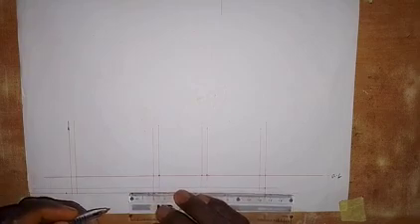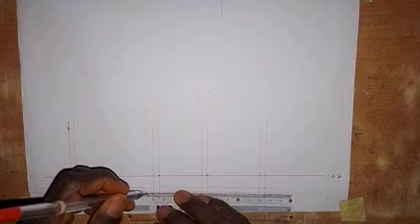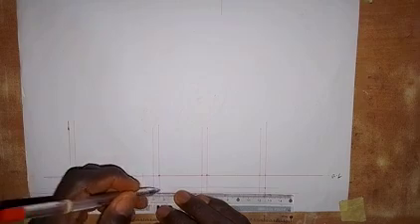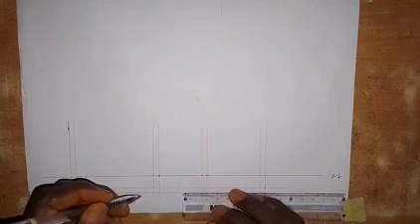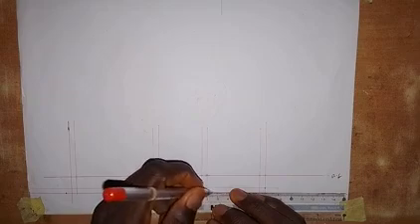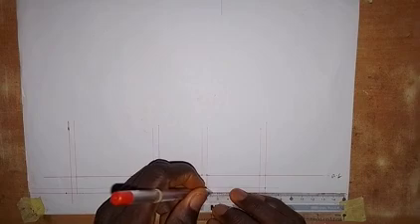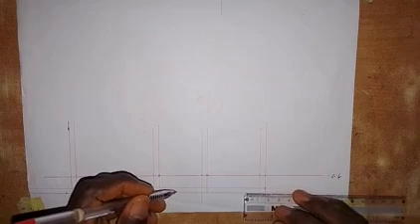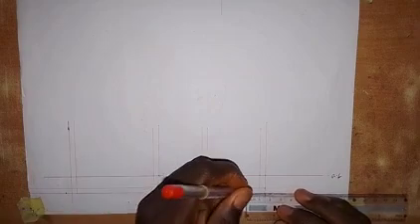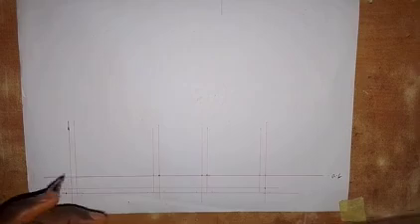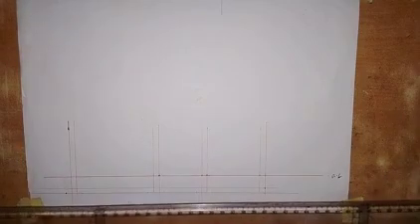We do the same thing here, and here, and here, 5 millimeters to the left side and 5 to the right side. We have all this.